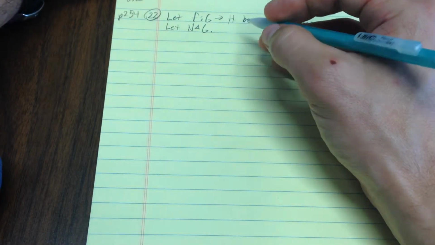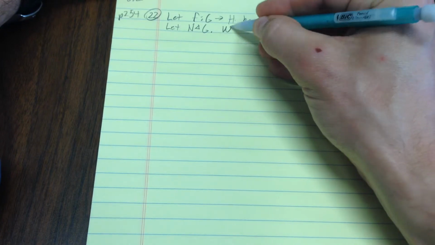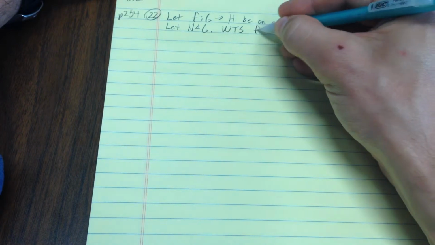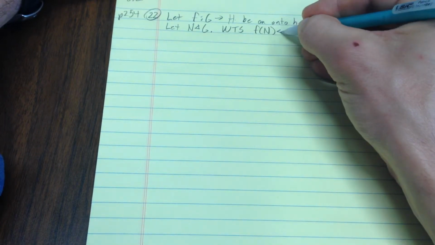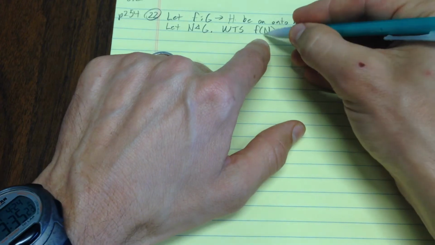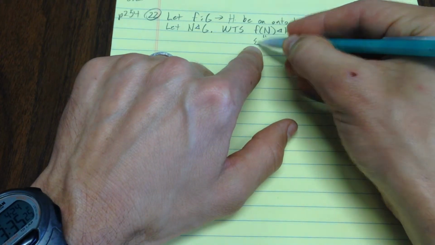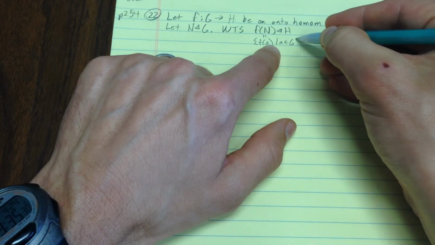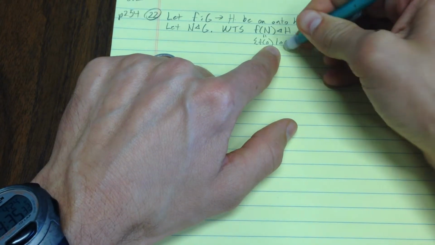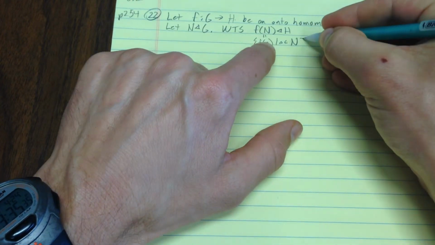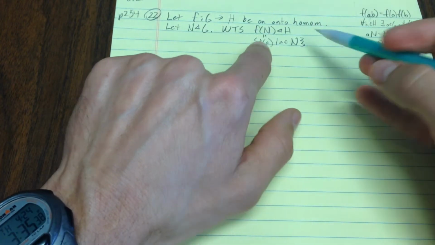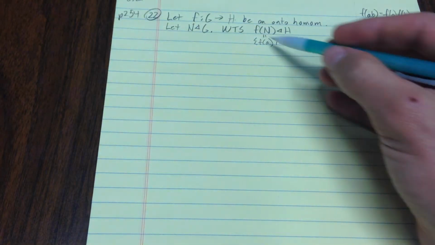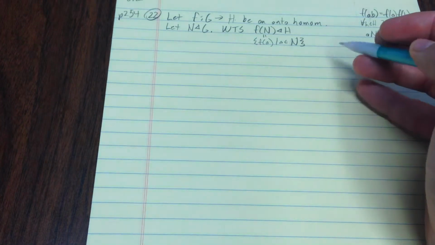Now, what we want to show is that F of N is normal in H. Now, remember, F of N is the set of F of A such that A is in N. Sound good? So, what does it mean to show something is normal?